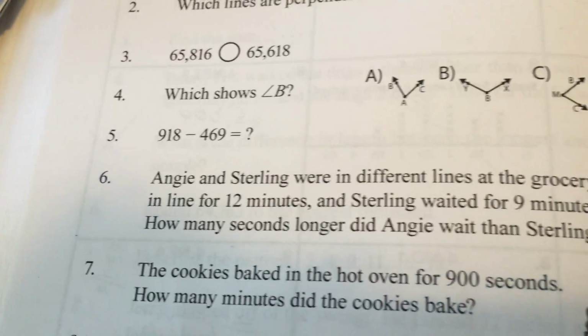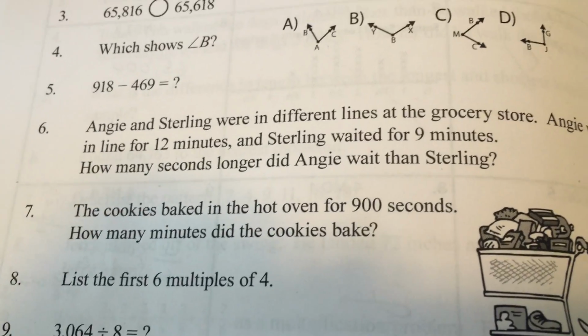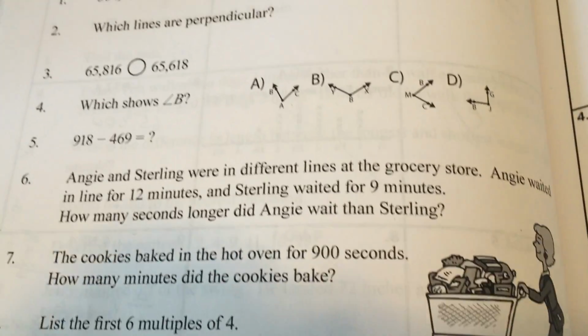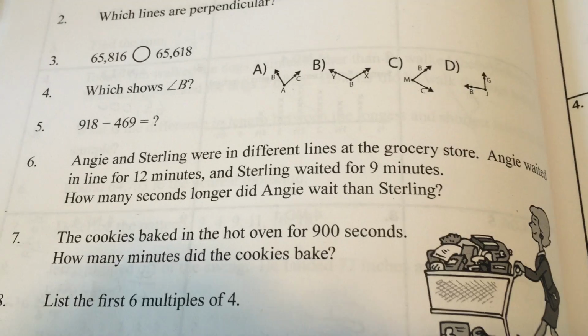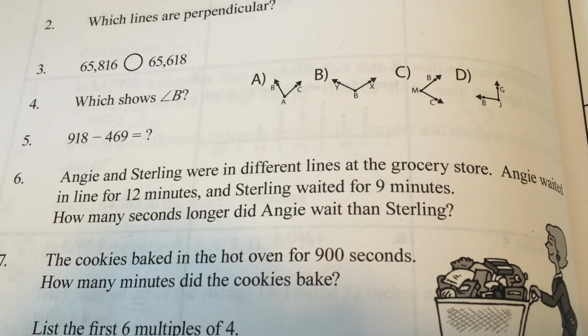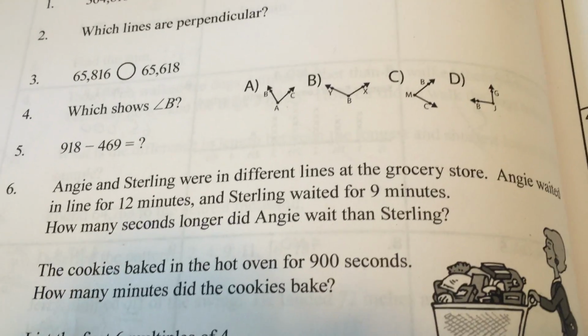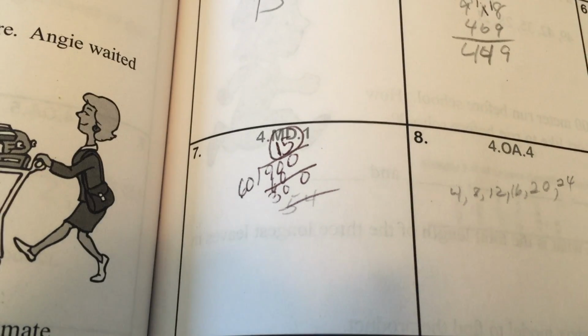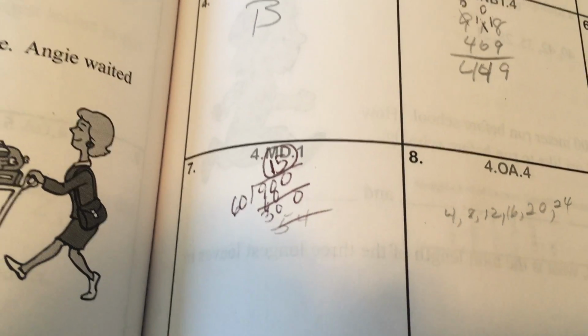All right, number 7. The cookies baked in a hot oven for 900 seconds. How many minutes? So we know that 1 minute equals 60 seconds. So if we divide 900 seconds by 60, we can figure out how many minutes. So number 7, 900 divided by 60 is 15.